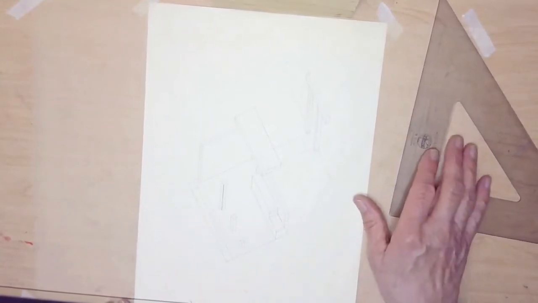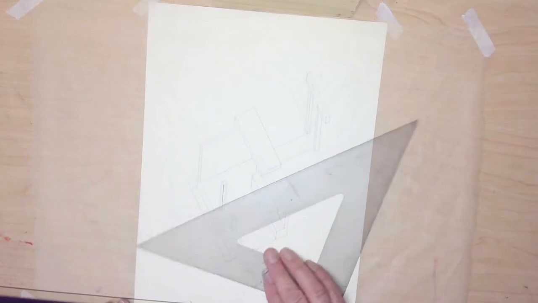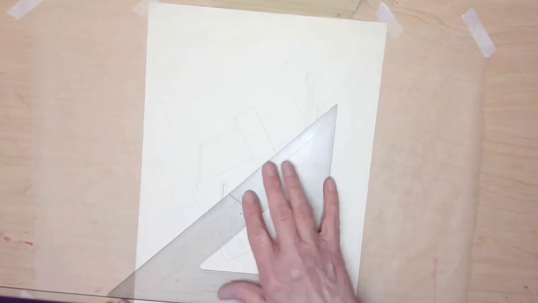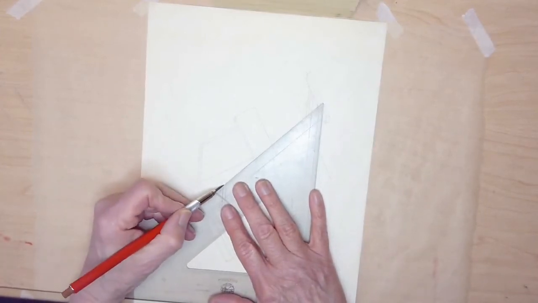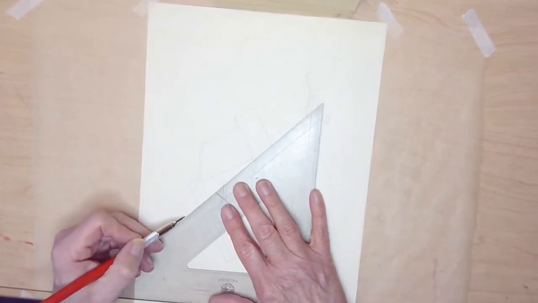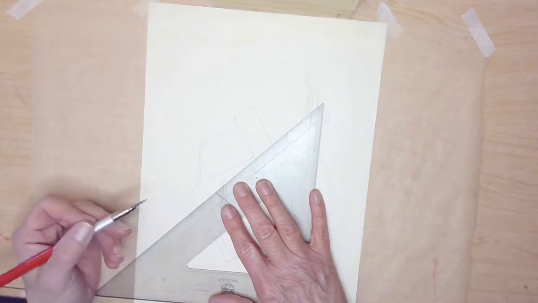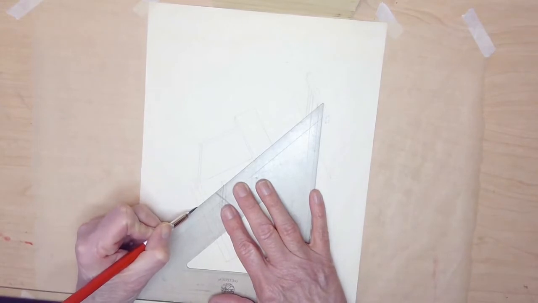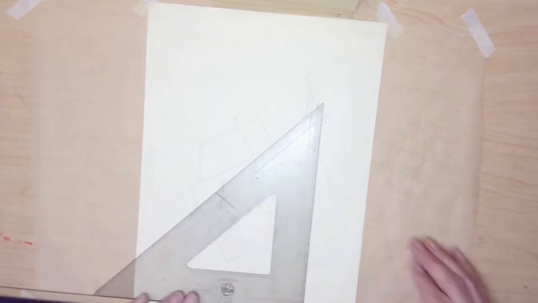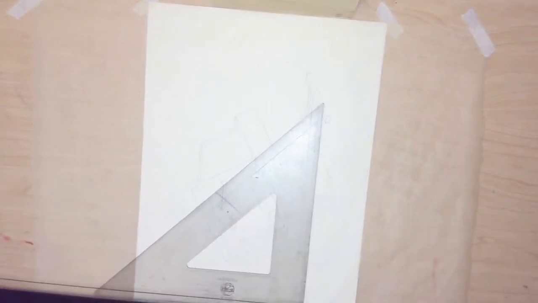I know it's kind of hard to see. I'm going to darken it up in a minute. I use the 45-degree triangle to get the length of my shadow. So the 45 is never going to be an edge of a shadow. It's never going to be a real line. I only use it to measure. So I'm just going to make a tick mark to give its basic location.